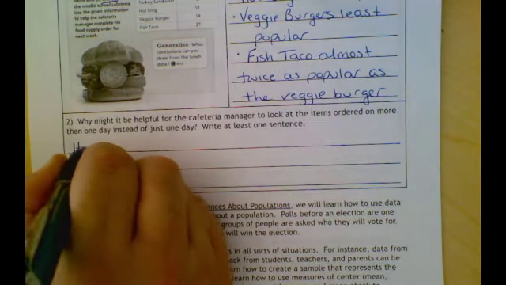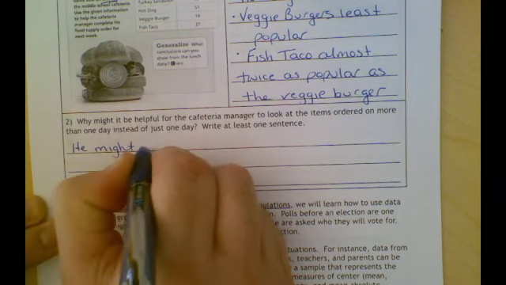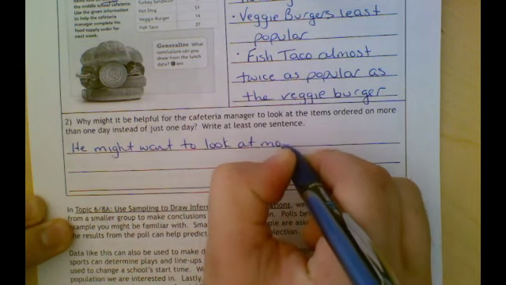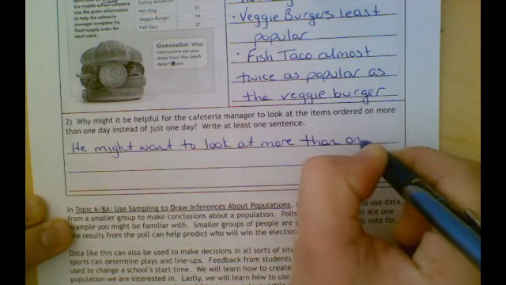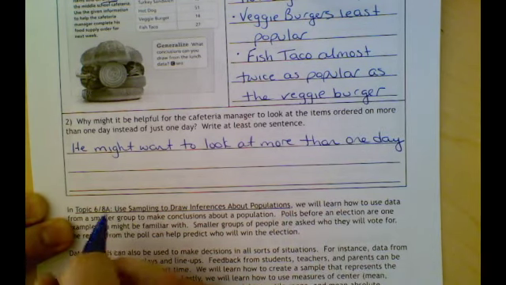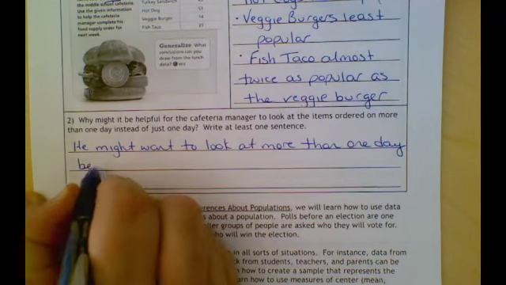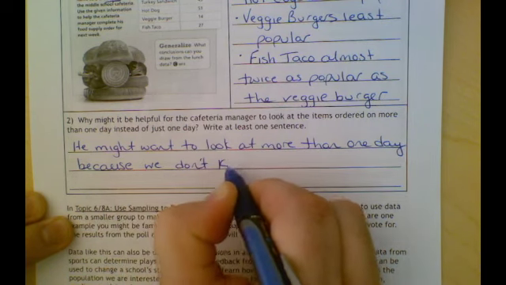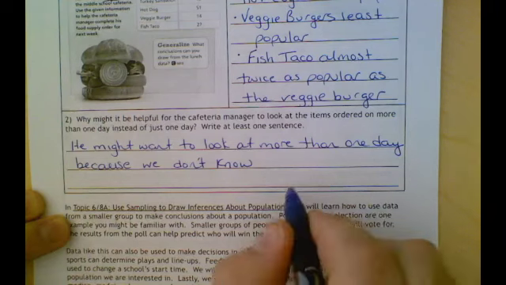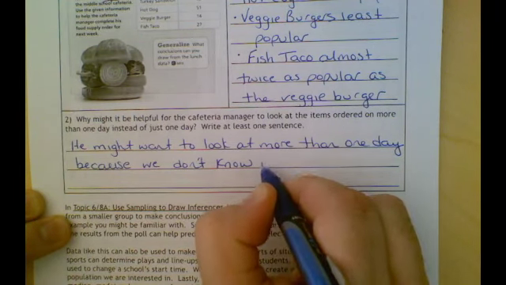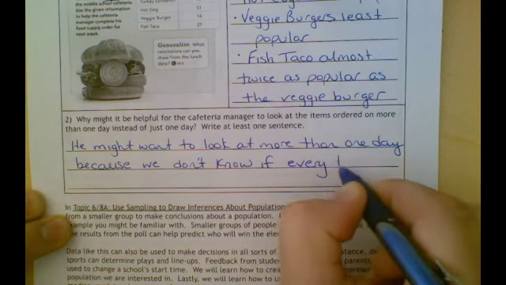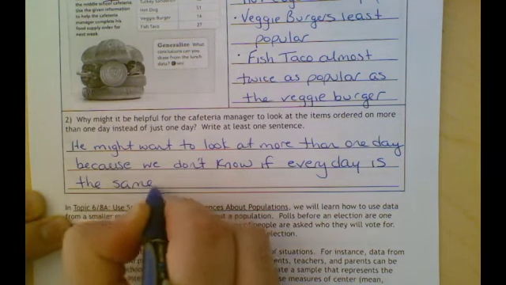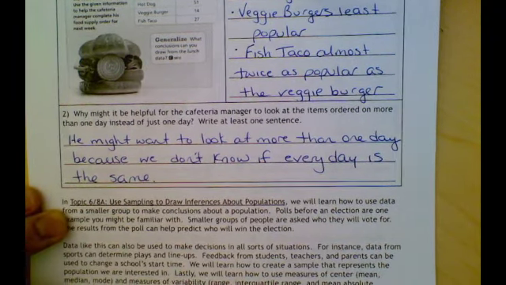So he might want to look at more than one day, because we don't know if every day is the same. Maybe the most popular item changes on different days.